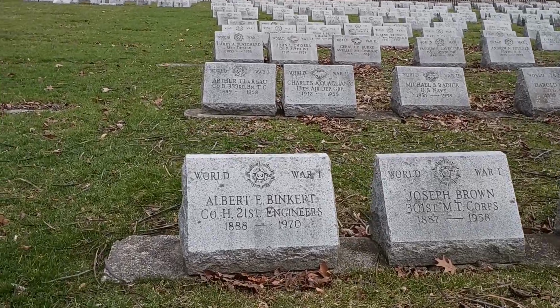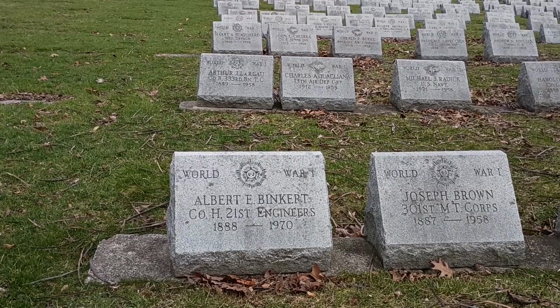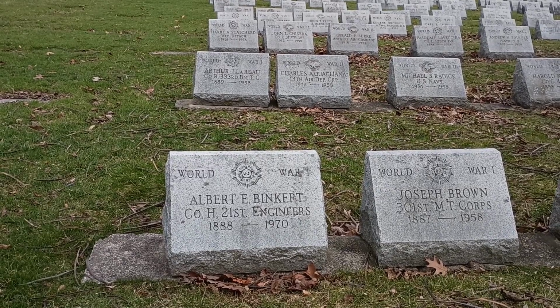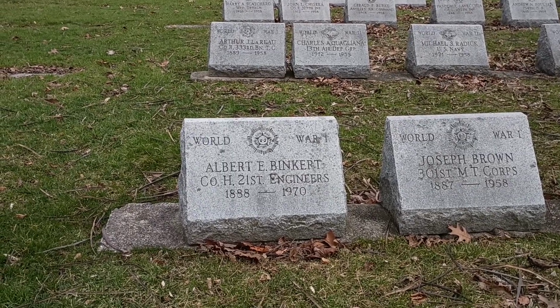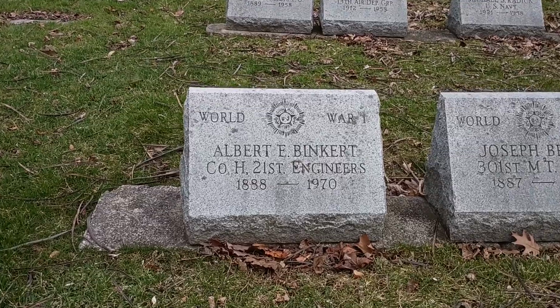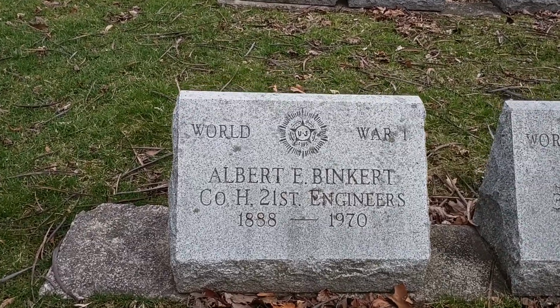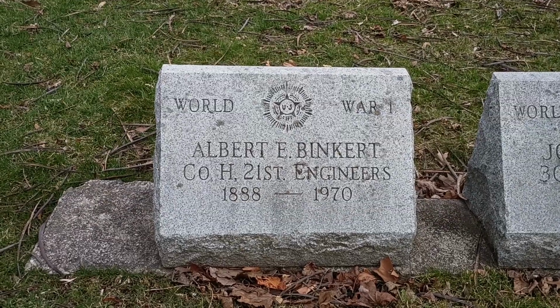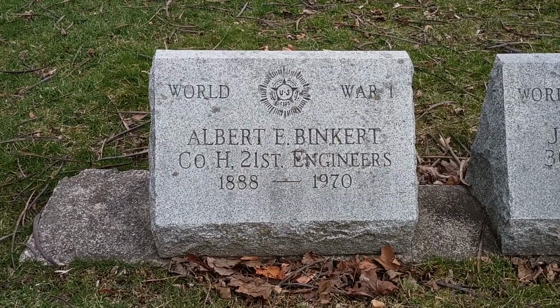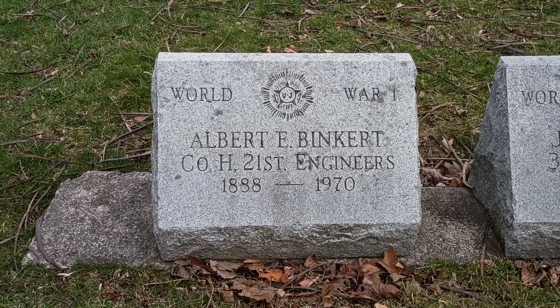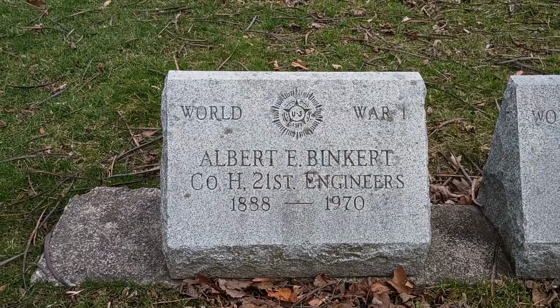These here are more examples of military markers and the different styles that you'll see out there, so you recognize them as military markers. For example, this fellow here, Albert F. Binkert, Company H, 21st Engineers, born 1888, passed away 1970. He fought in World War II.